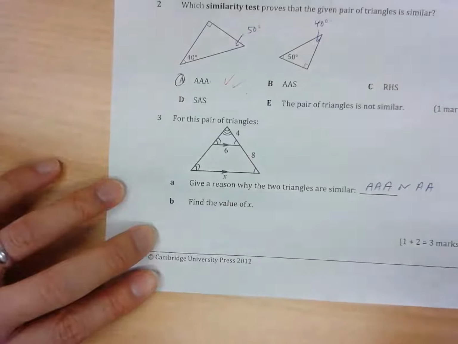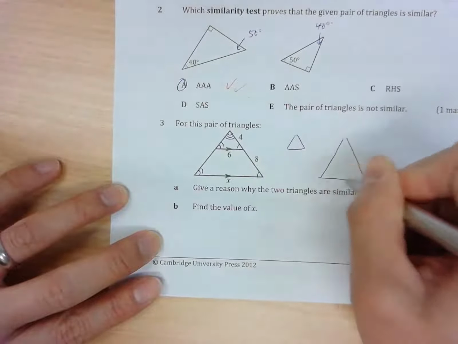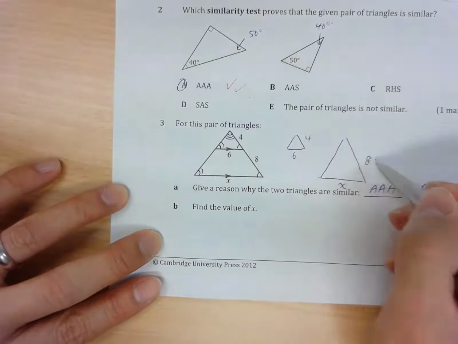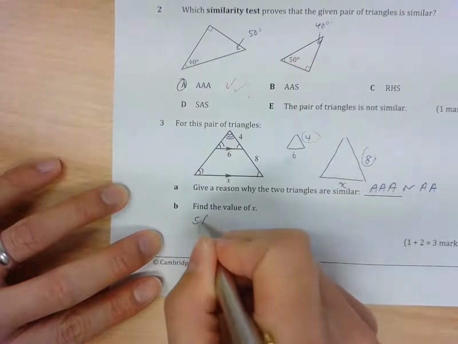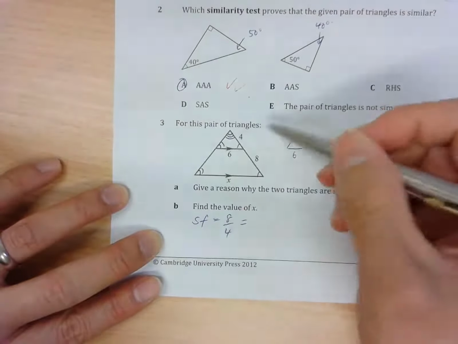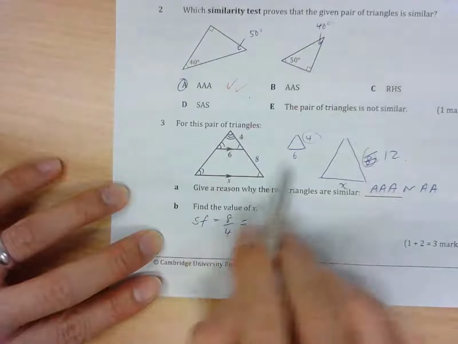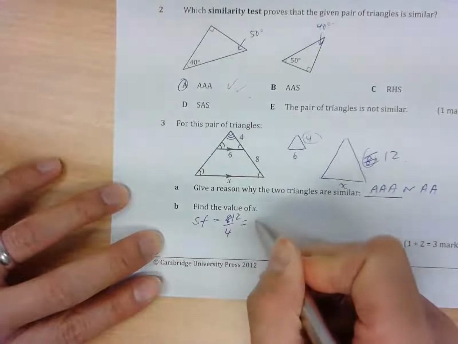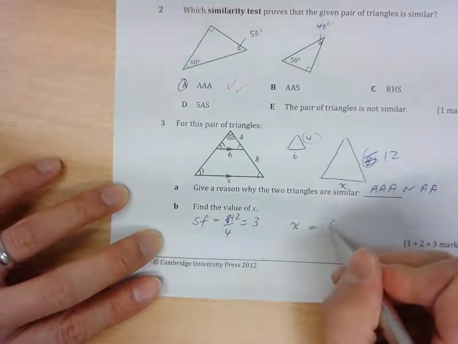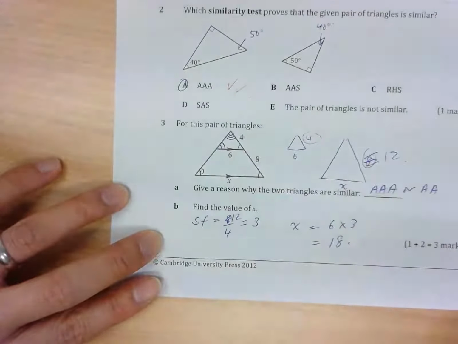Finding the value for x. So here's the small triangle. Here's the large triangle, 6 and 4, x and 8. All right, so obviously these two correspond, so we can get a scale factor, 8 over 4, which is equal to, this is 4 and 8, so that's actually 12. Okay, so this length is 4 and that whole length is 12, so this changes to 12 over 4, which is 3. And we can then go and find our x value, which is 6 times 3. So that's 18. So this is larger by a factor of 3.